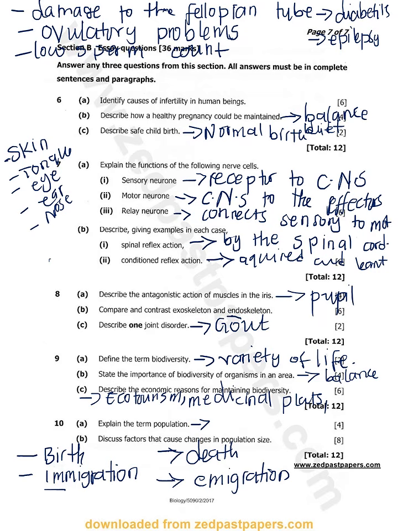So to summarize, whenever we are looking at changes in population size, we are looking at factors that may cause the population to increase. We have two: birth and immigration. These two will make the population increase. Then two factors will also make the population decrease: death and emigration. So these are the points that I can share with you on this.